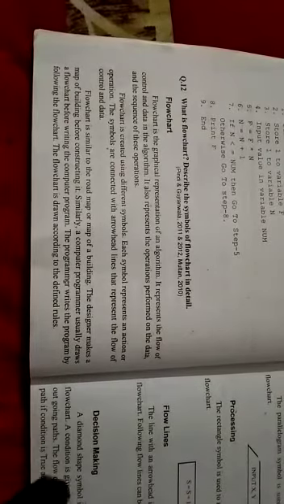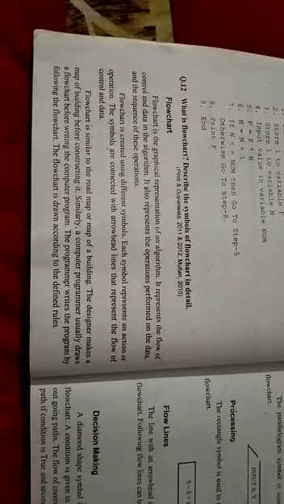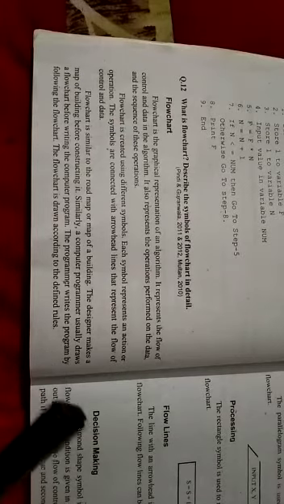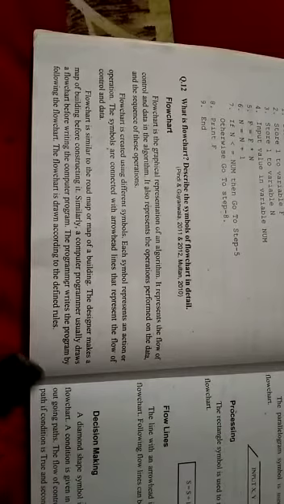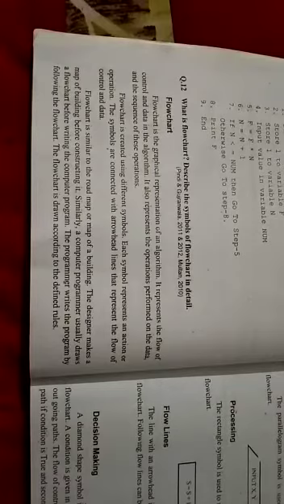The designer makes a map of the building before constructing it. Similarly, a computer programmer usually draws a flowchart before writing the computer program, and the programmer writes the program by following the flowchart. After testing and documentation of the algorithm, a flowchart is designed, and the flowchart is drawn according to the defined rules which are used in the algorithm.